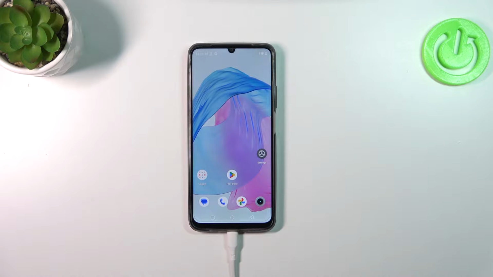Hi everyone, in front of me I've got REALME C51 and let me share with you how to change date and time on this device.